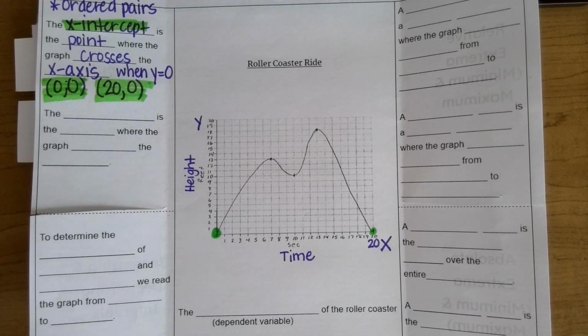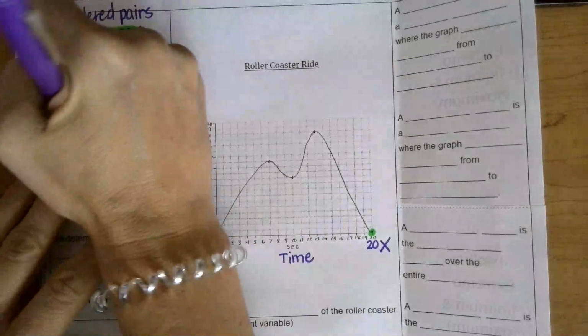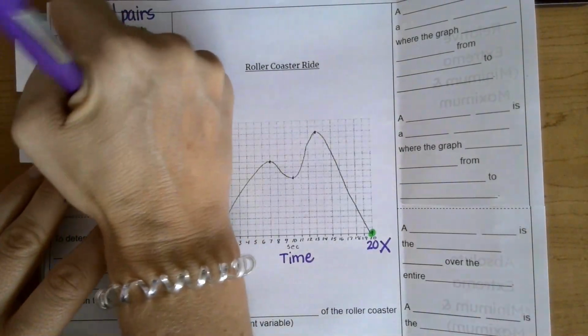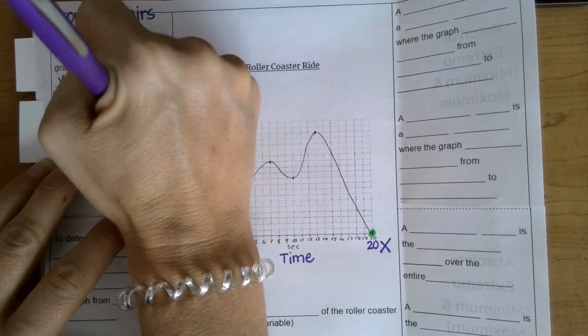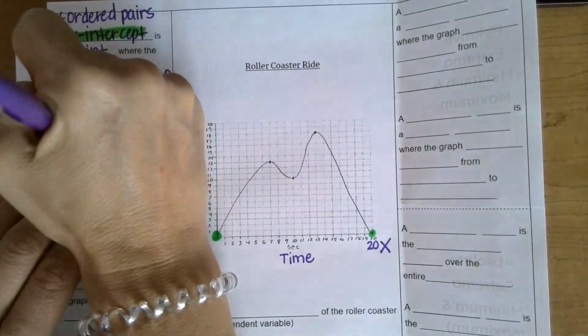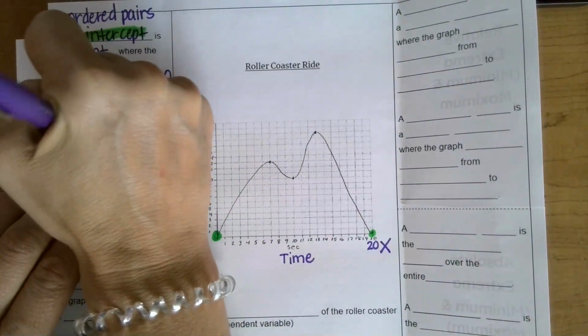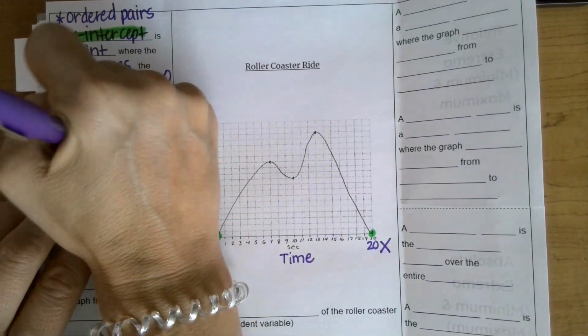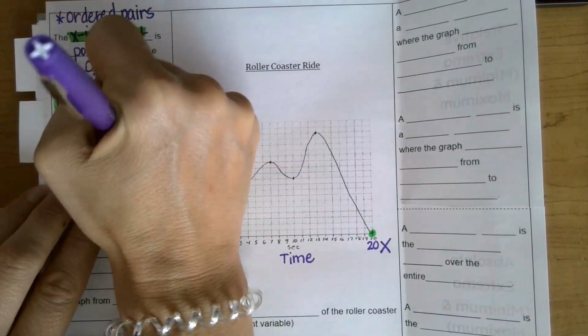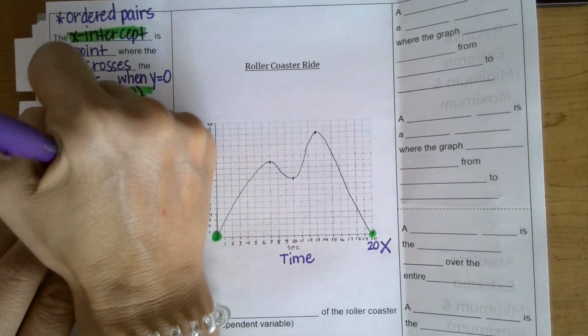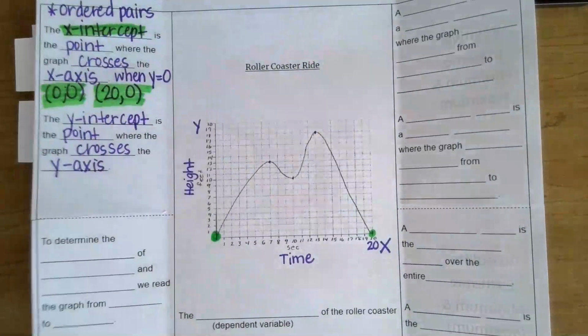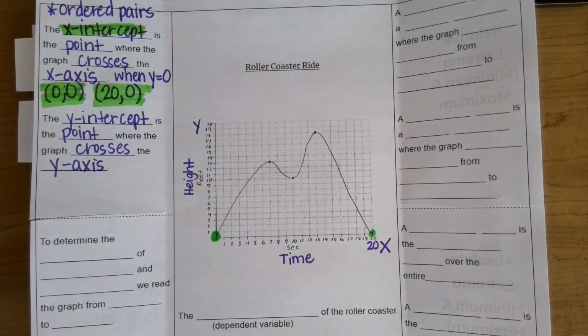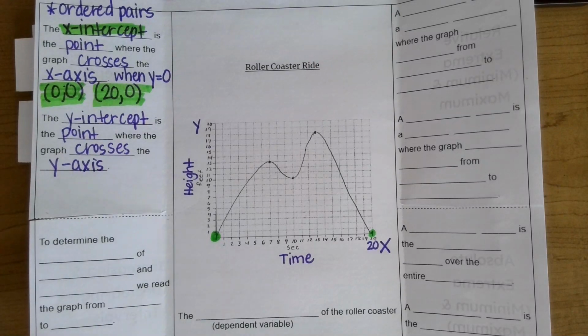All right, the other one is the y-intercept. It's the point where the graph crosses the y-axis. So it's going to be the opposite of the x-intercept in a sense.